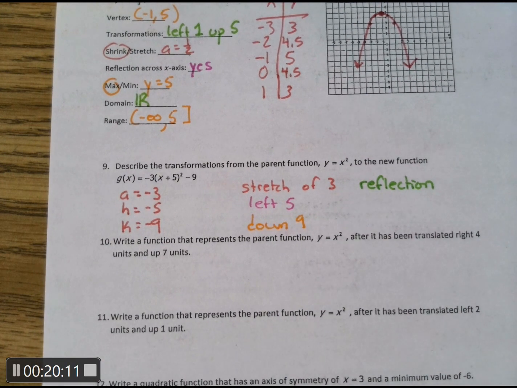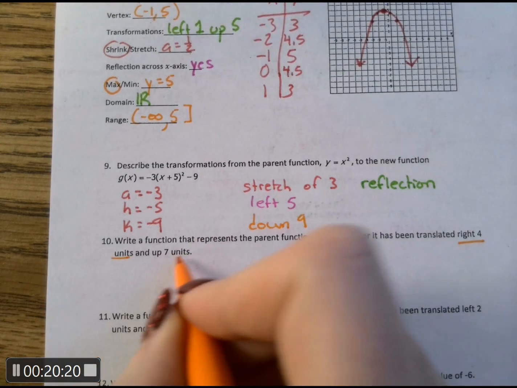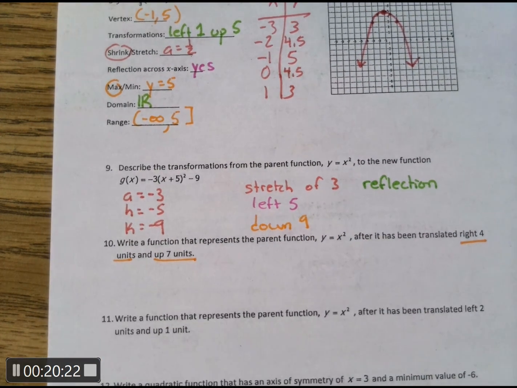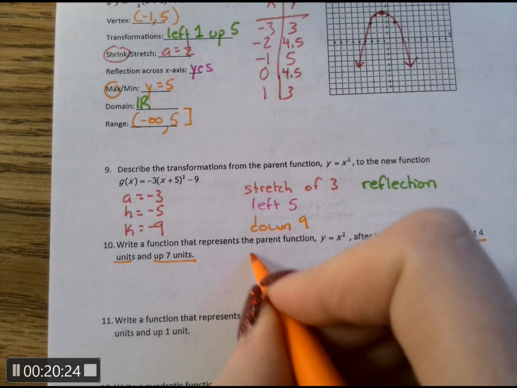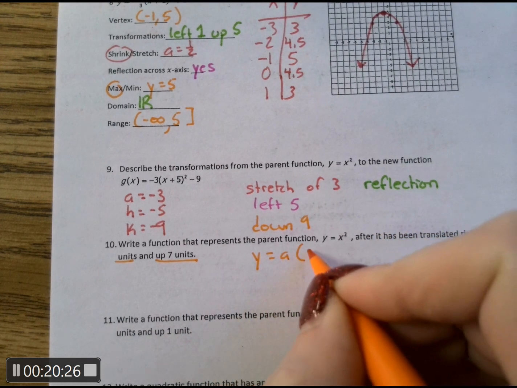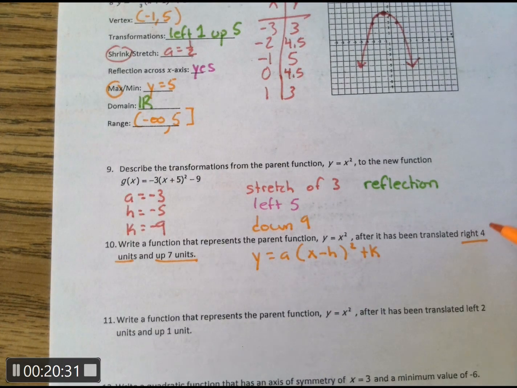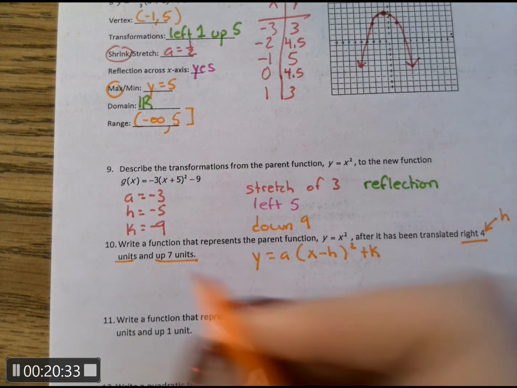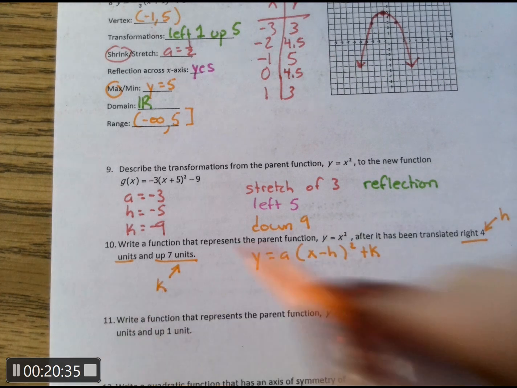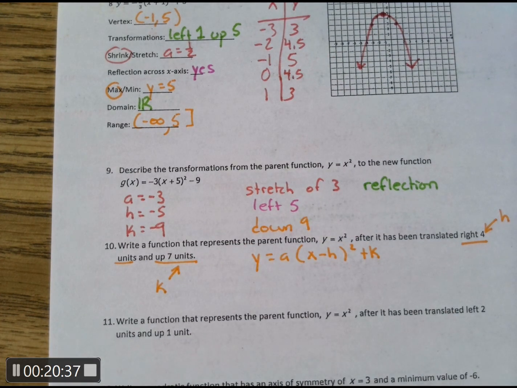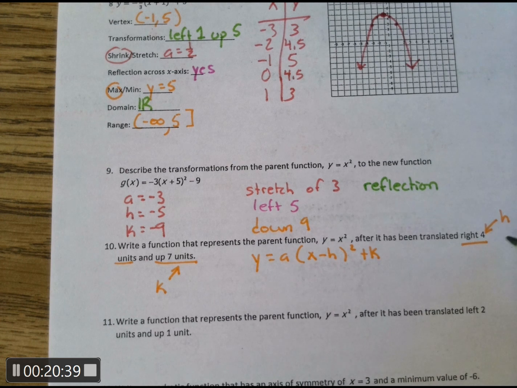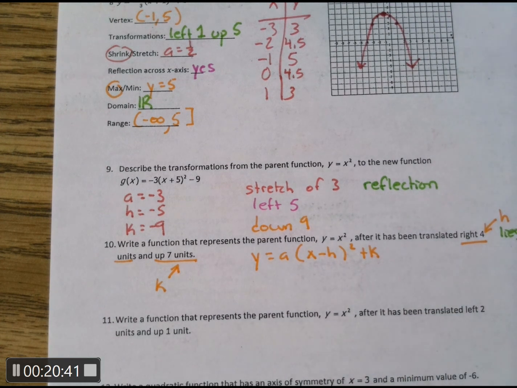Okay, so now for number 10, we want to write the function after it has been translated right 4 units and up 7. Okay, so remember our general form, y equals a times x minus h squared plus k, where this is going to be our h and this is our k. Alright, but remember, h lies.